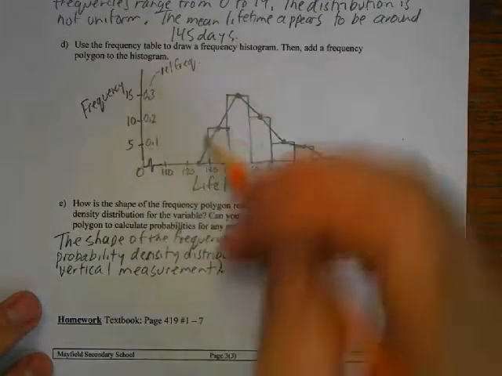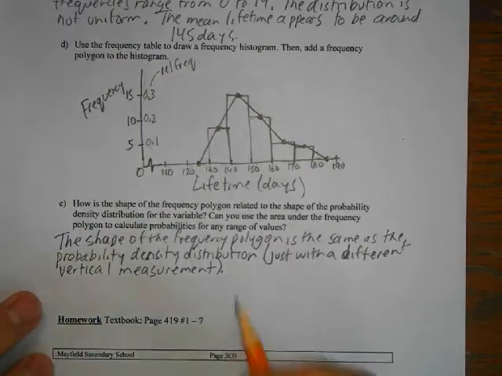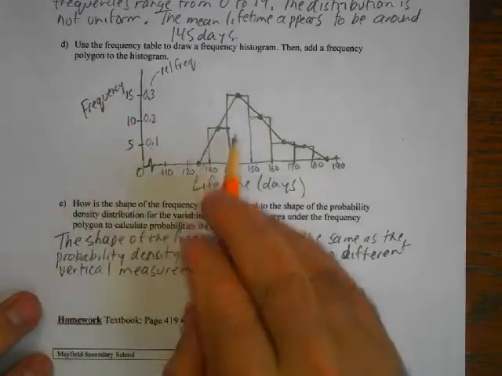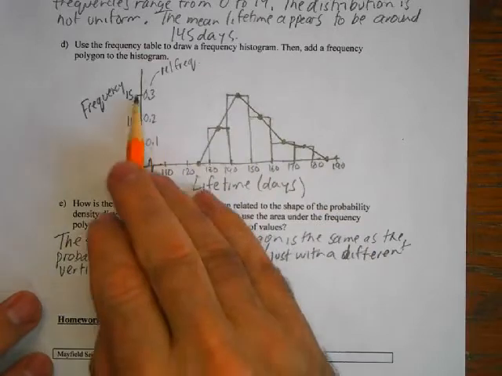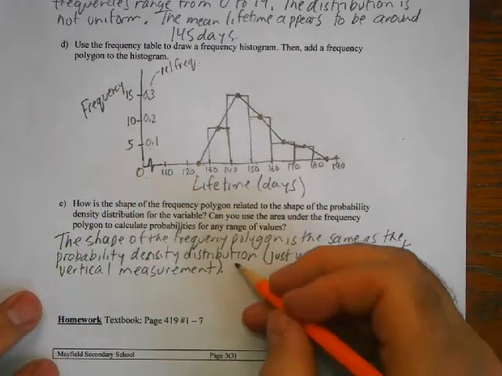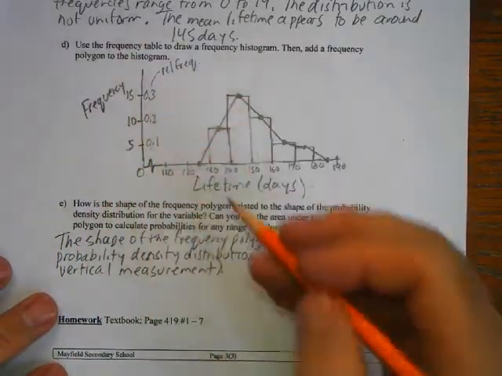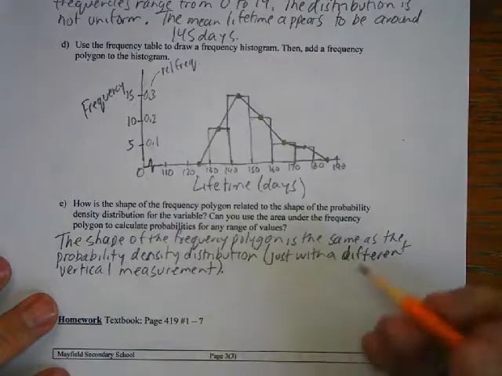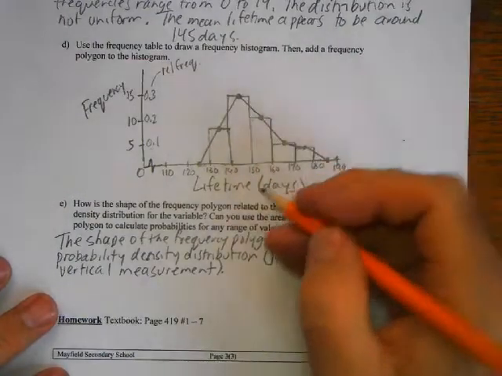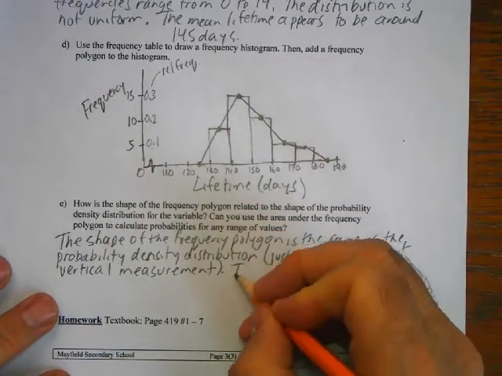So in the original frequency, the area wouldn't be 1 because it's using frequency. But if we change the scale to relative frequency, probability, the area is equal to 1. So let me just state that here.